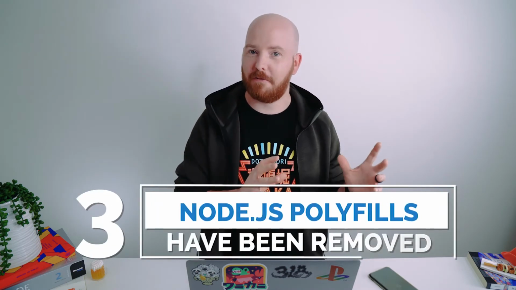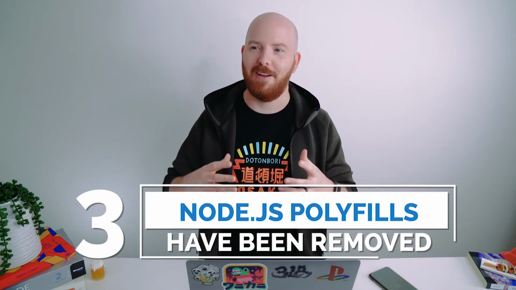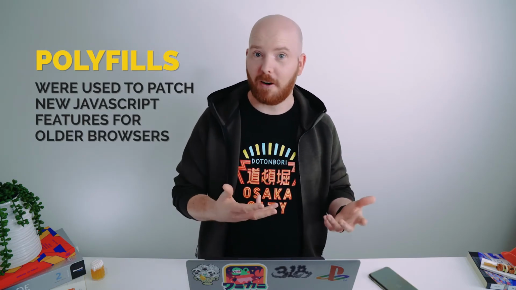The third big change in Webpack version 5 is that node polyfills are no longer included. What's a node polyfill? Well, if you know what a polyfill is, you've probably heard it in reference to the browser, because polyfills were popular maybe 5 or 6 years ago, to polyfill JavaScript features that were not in older versions of Internet Explorer.